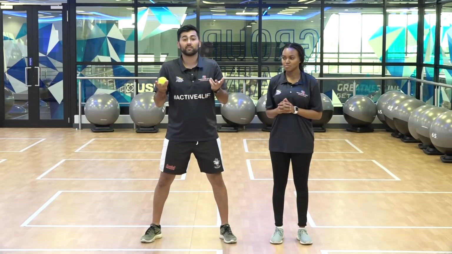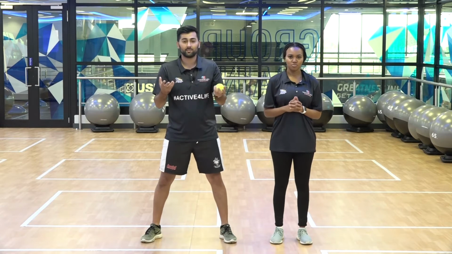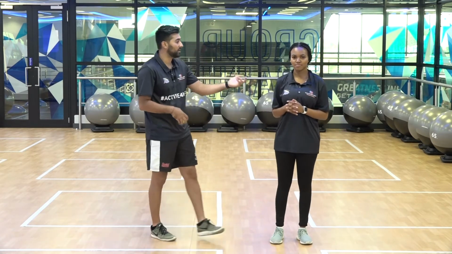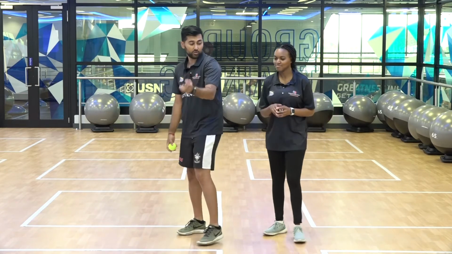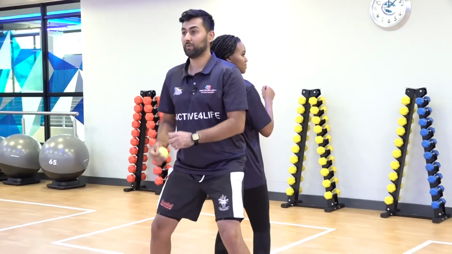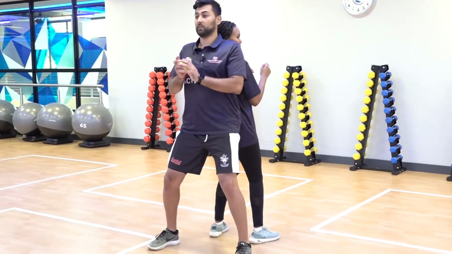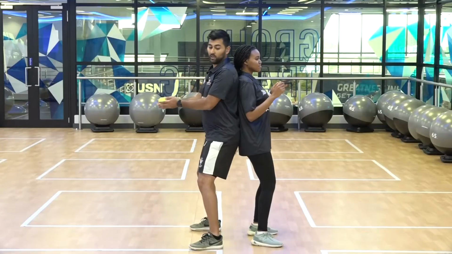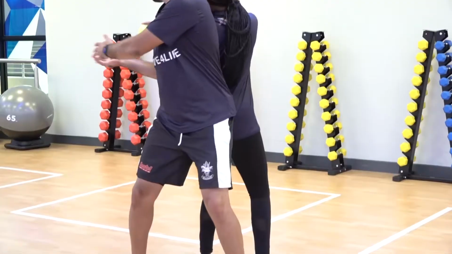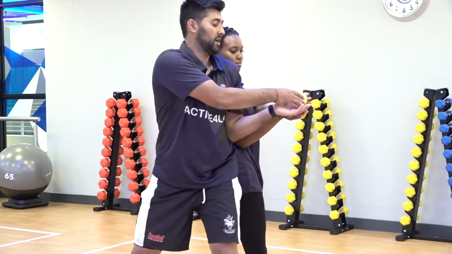The next exercise is a shoulder-to-shoulder exercise. So Zintle and I are going to rely on each other. I'm going to use her weight. She's going to use mine. So let's show everyone at home. We can bend our knees slightly, but not too much. Our shoulders touching each other's shoulders. And all we're going to do is pass the ball with 2 hands.